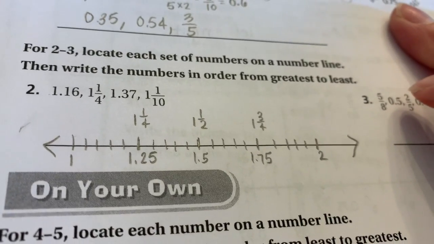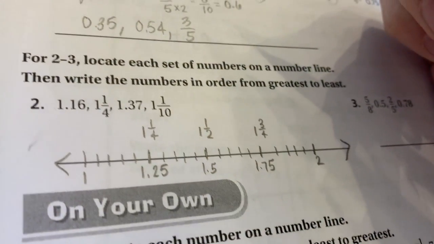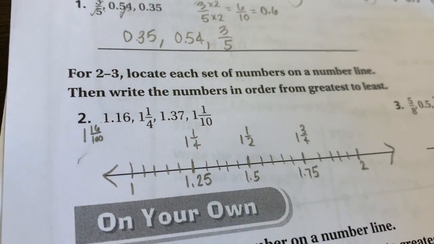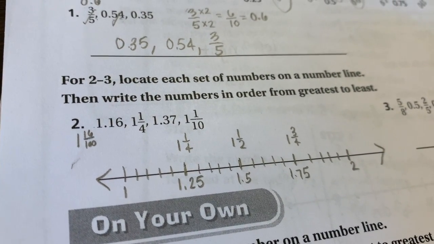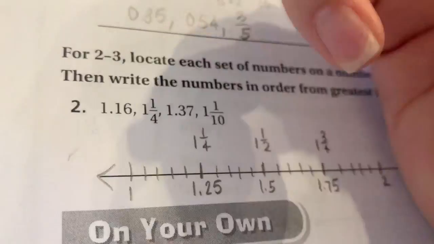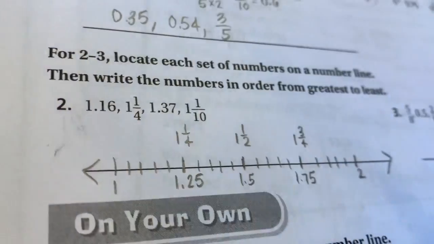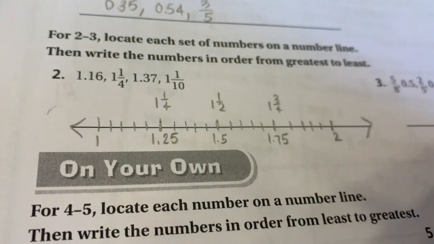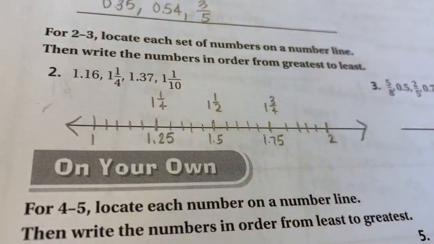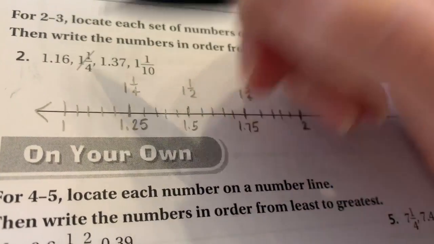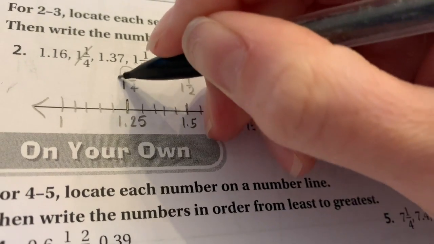So, first things first, the 1 16/100, you want to see if you can, I'm so sorry, you want to see if you can reduce it at all to try to help yourself, or you can just, actually, no, sorry, I'm thinking of the wrong question here. I was thinking ahead of myself, guys. I'm so sorry. This is going to be one that we're comparing, so we know where 1.15 is going to be. It's just going to be right before that, right? 1 1/4 is given already, so I'm going to go ahead and label that first because it's right here.